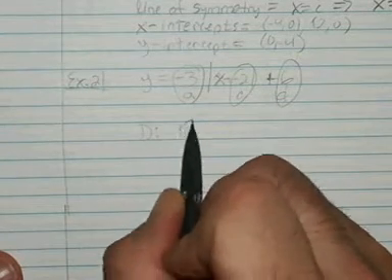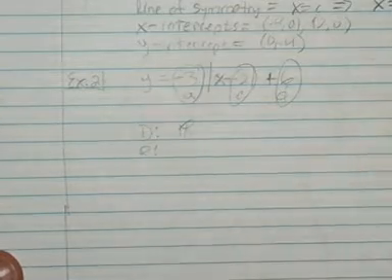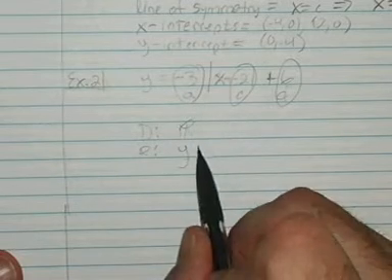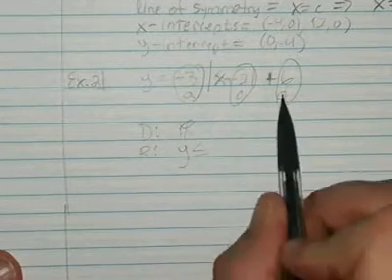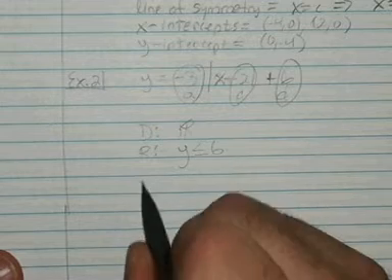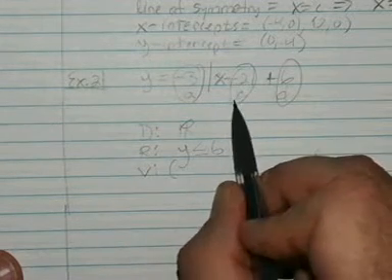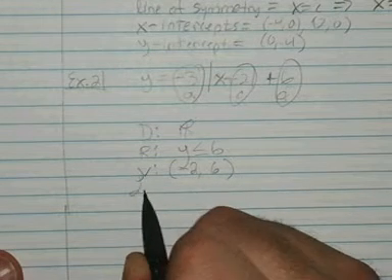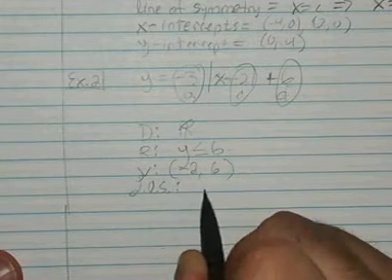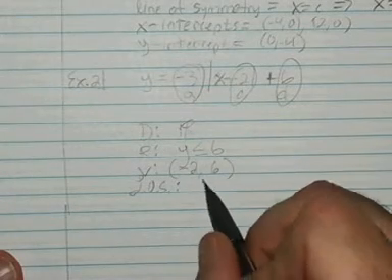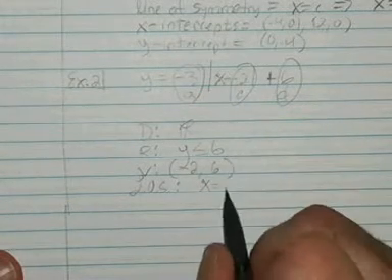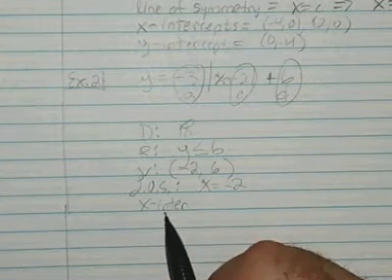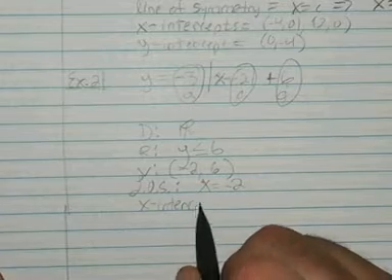So my domain will be all real numbers. My range will start with y. It is a negative a value, so I will use less than or equal to, and then I put my d value, which is 6. y is less than or equal to 6. My vertex will be the c value, comma the d value, so that's negative 2, comma 6. My line of symmetry will be x equals c. I'm getting really tired of breaking lead. c is negative 2, so I get x equals negative 2. Then all that's left are the x-intercepts and the y-intercepts.